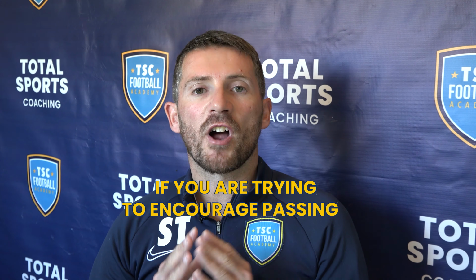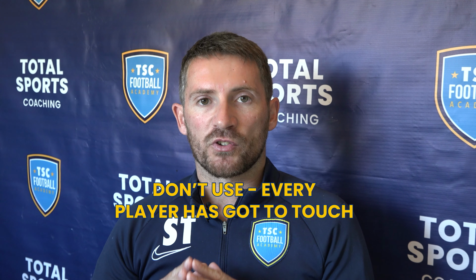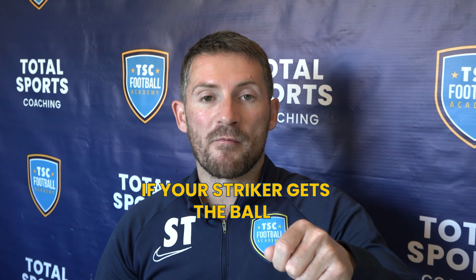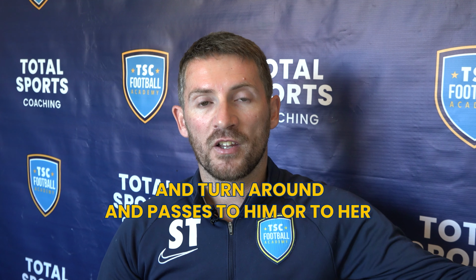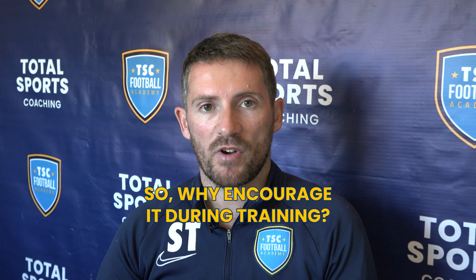If you're trying to encourage passing, don't use "every player has got to touch the ball before you score." If your striker gets the ball and remembers your goalkeeper hasn't touched it and turns around and passes to him or to her, you're probably not going to be happy about that during the match day. So why encourage it during training?